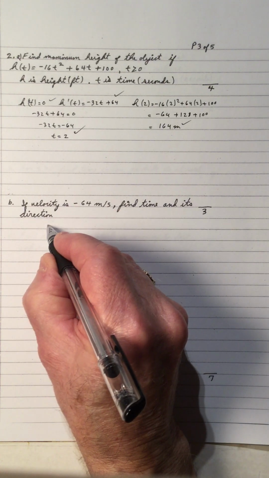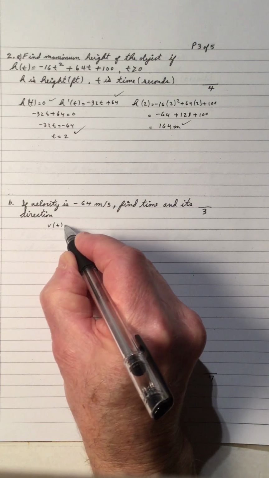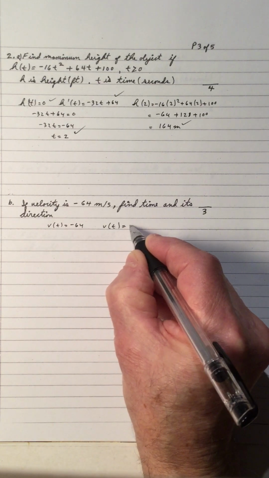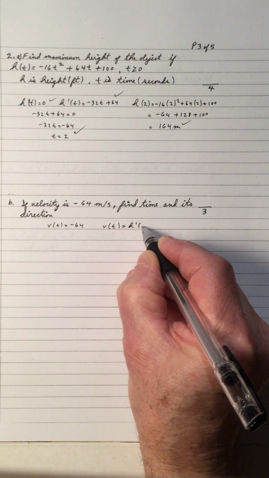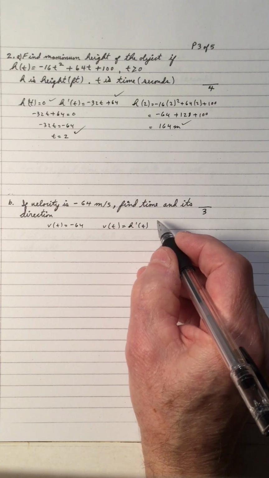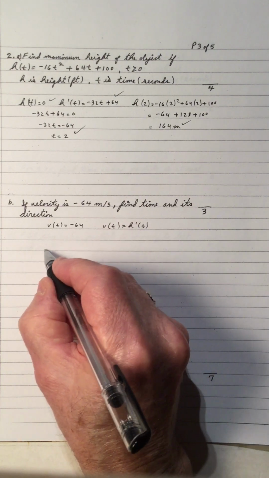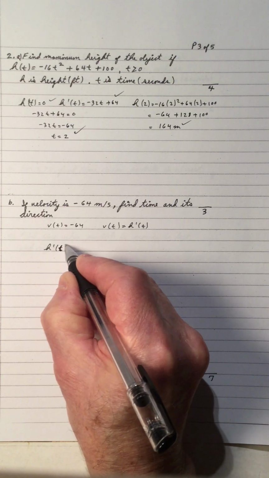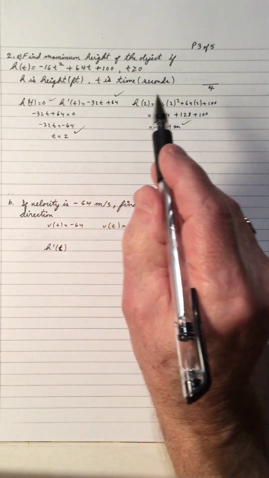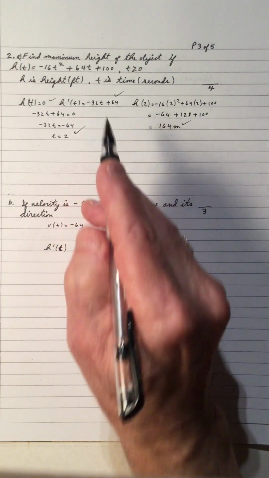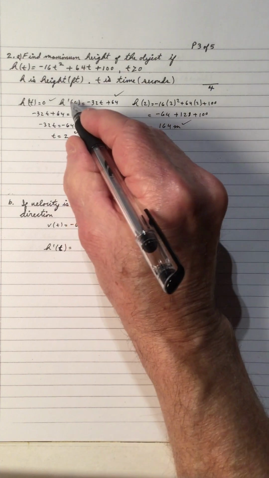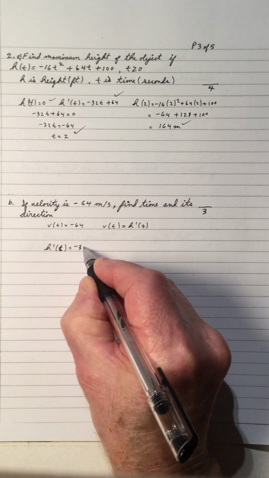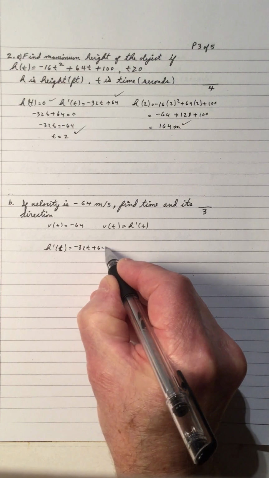The velocity v of t is the derivative of the height, h of t, and we have the derivative worked out right here. So h prime of t is negative 32t plus 64.